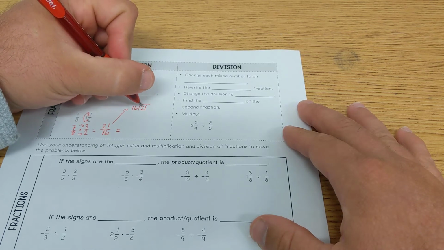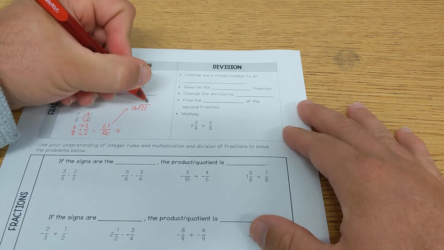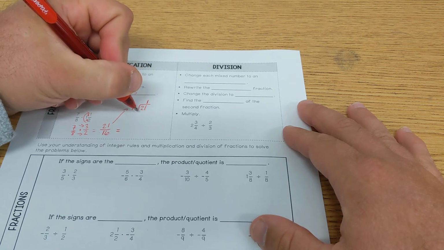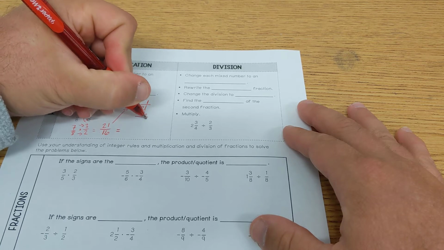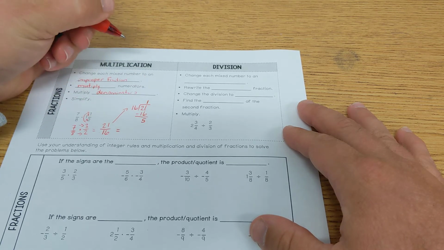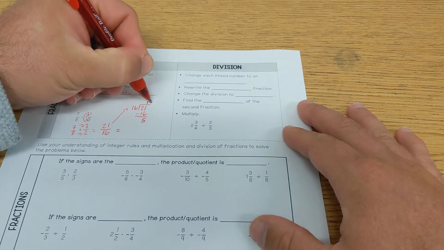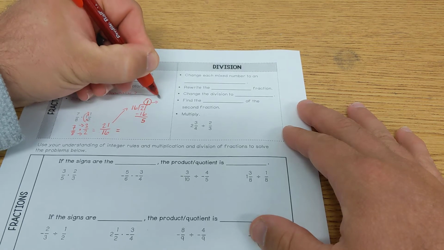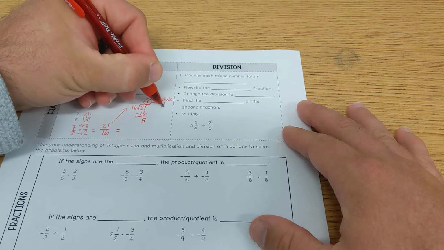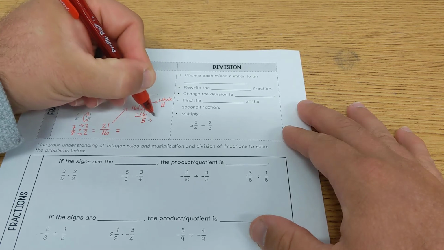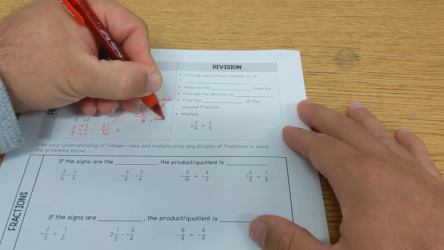Now, 16 goes into 21. Well, it goes into it 1. Okay? And then we have 16. When we subtract those, we get what? We get a 5. All right. So, if we remember, this number is our whole number. This is our numerator now.